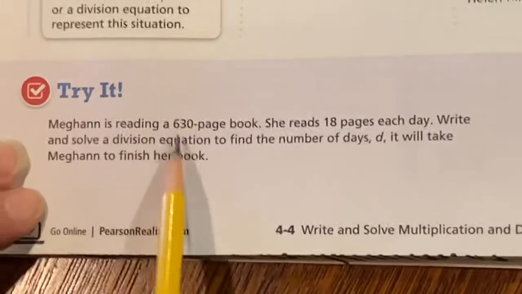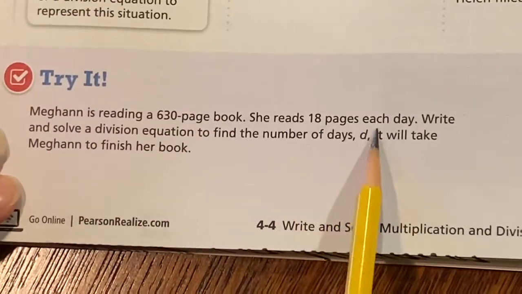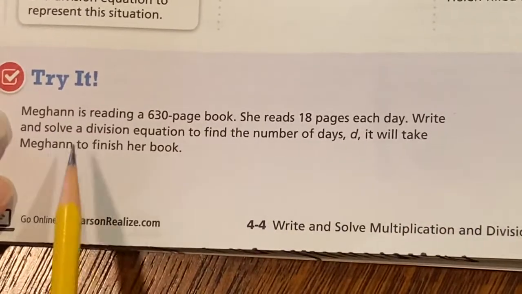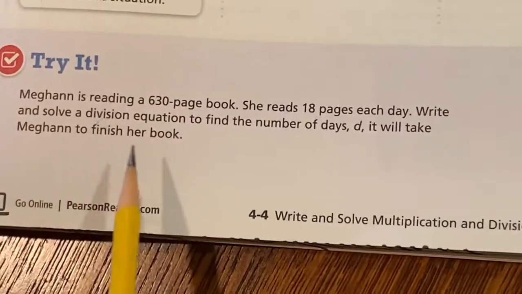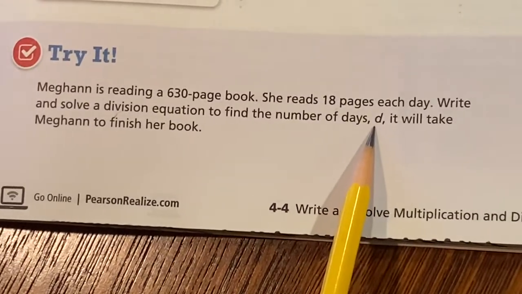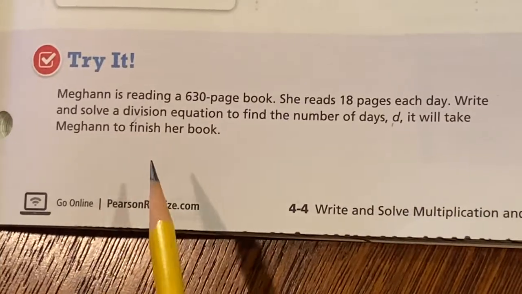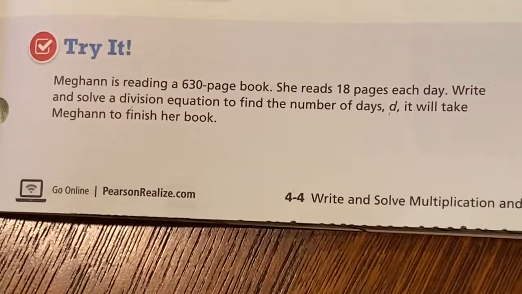Megan is reading a 630-page book. She reads 18 pages each day. Write and solve a division equation to find the number of days, D, that means we're going to use D to represent the number of days, it will take Megan to finish her book.